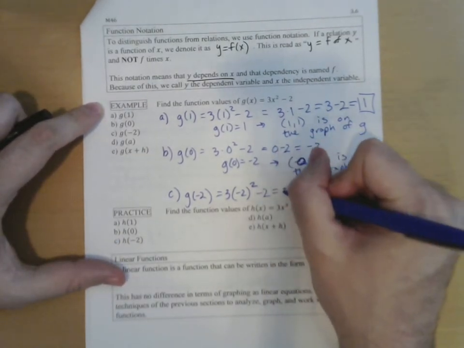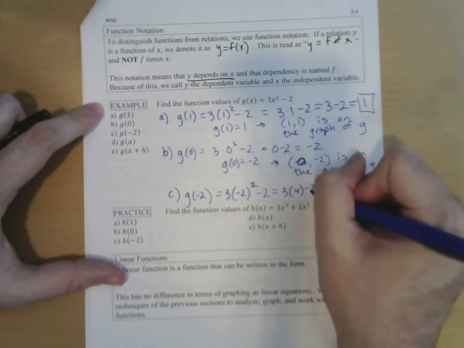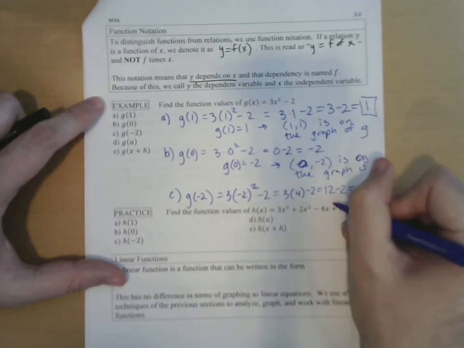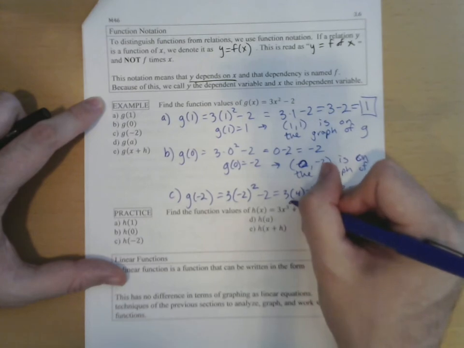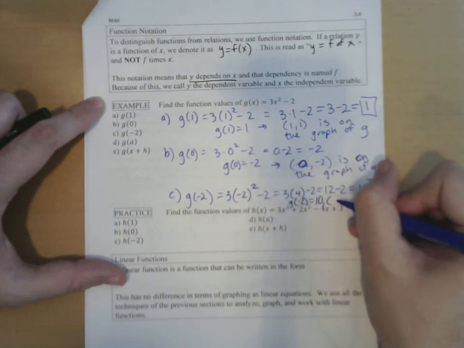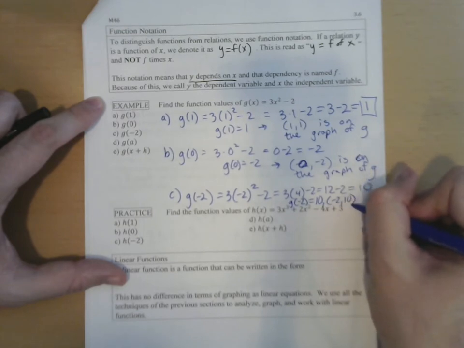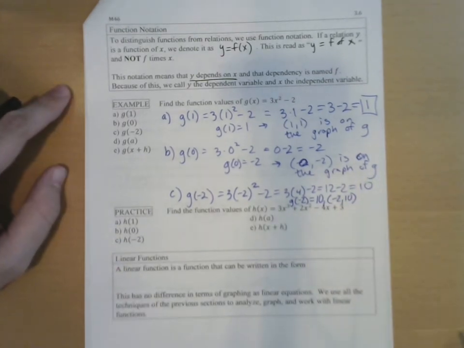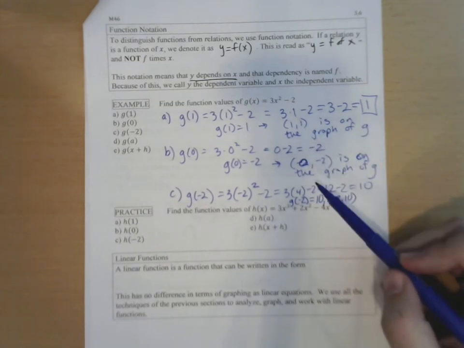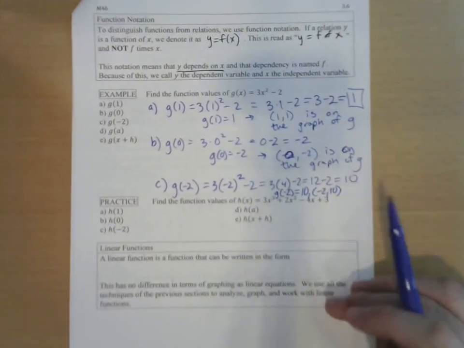And so this is 3 times 4 now, minus 2, or 12 minus 2, which equals 10. And so our g of negative 2 equals 10, or (negative 2, 10) is the point on our graph. Running out of space here, so I'm not going to write that part, but just like we did here, this means that (negative 2, 10) is on the graph of g.